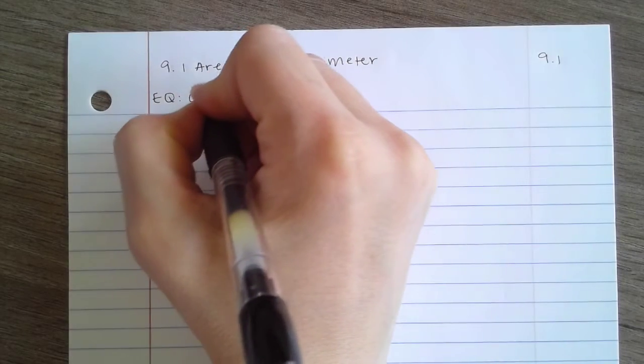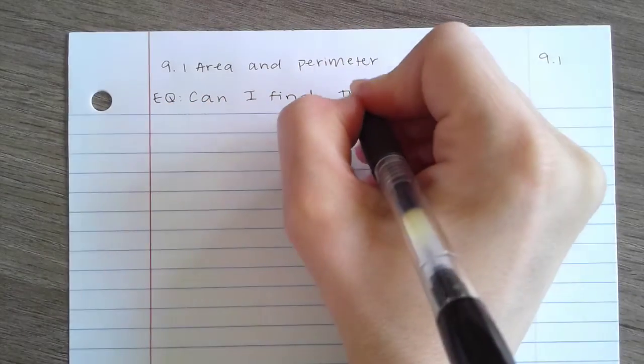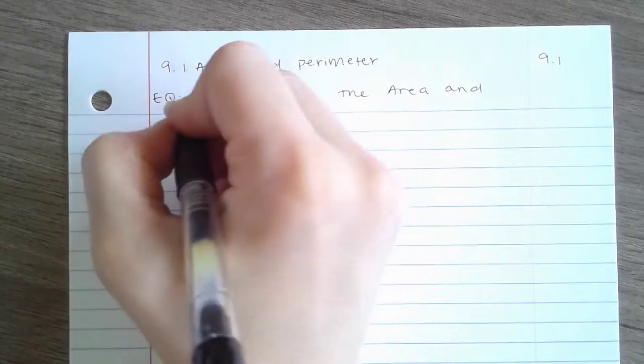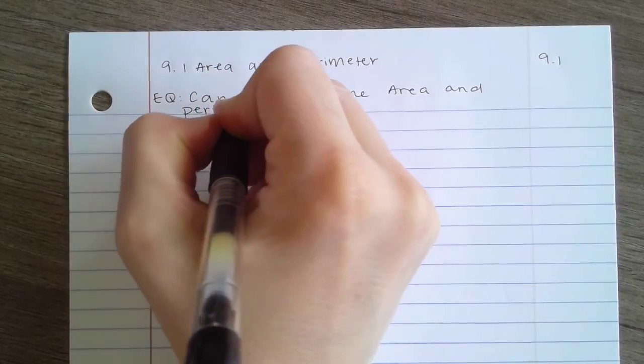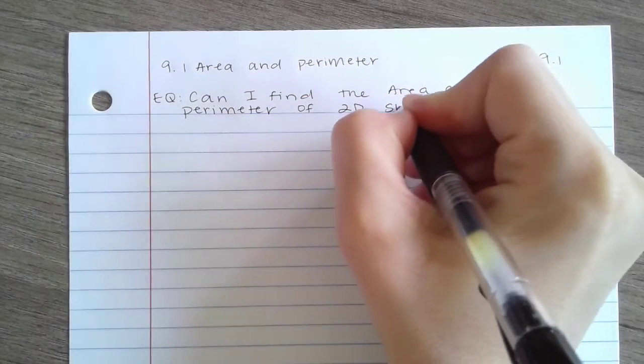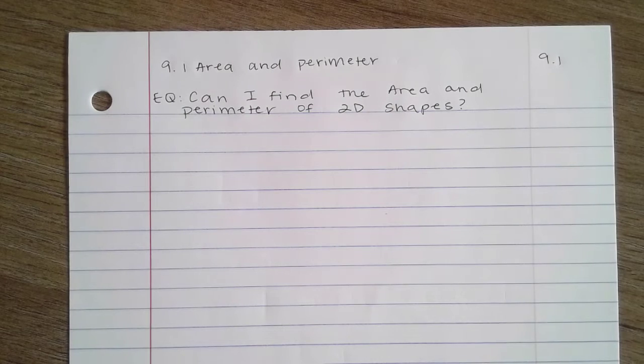Our essential question is, can I find the area and perimeter of 2D shapes? And that's your goal, is at the end you should be able to either find the perimeter and find the area of whatever it's being asked of you.